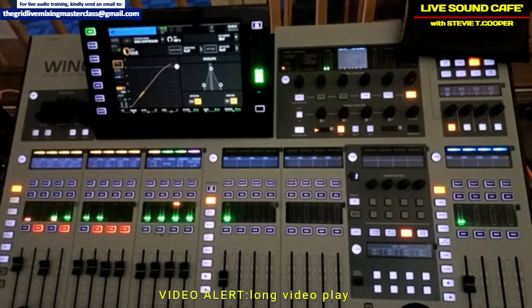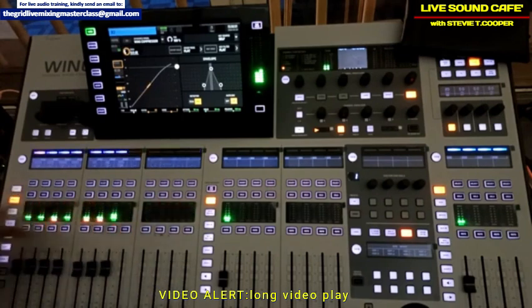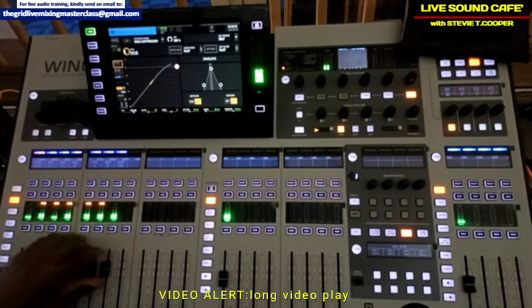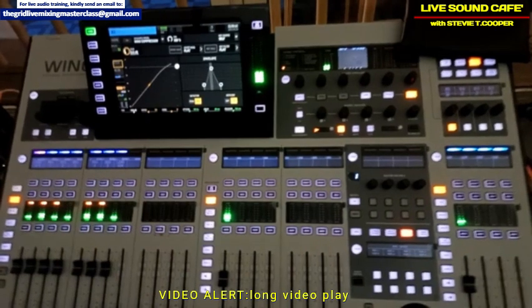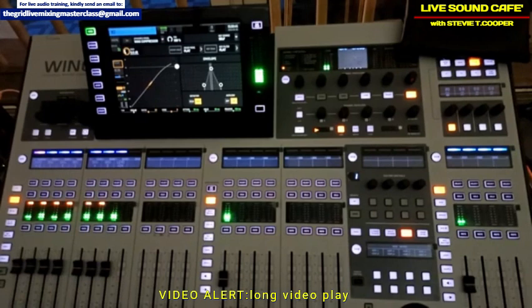So your sound is calm. Everything has its place. You can hear the vocals, the backups. Let's add our lead. So you see, everything has its place.